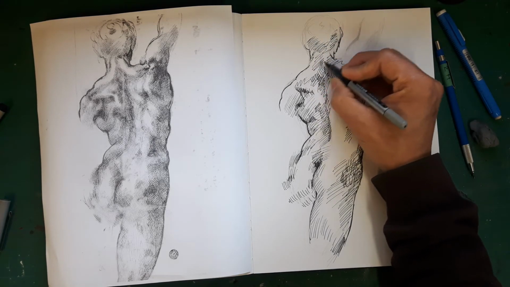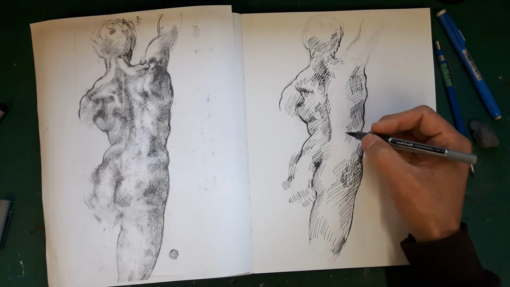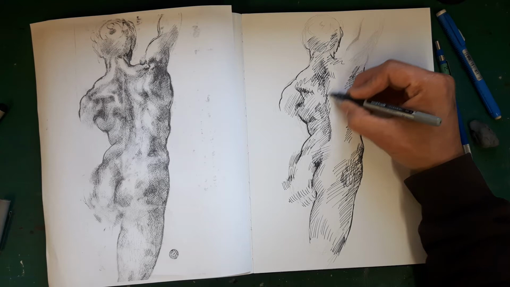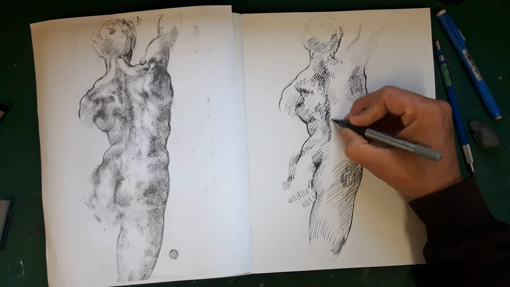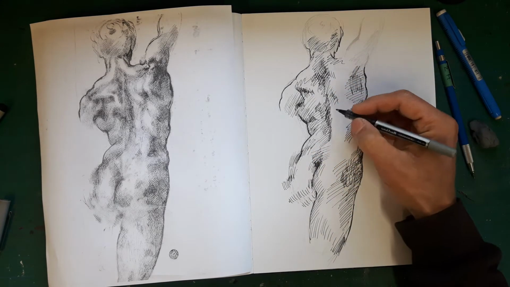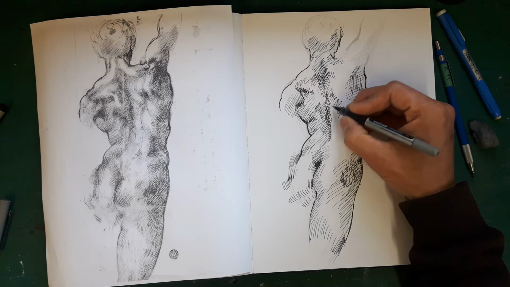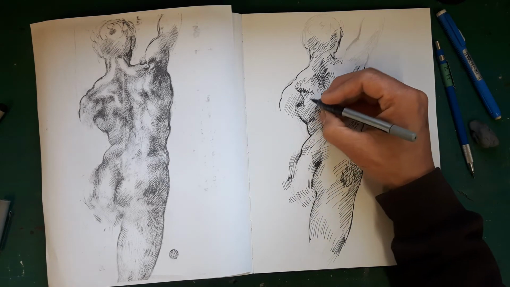So if you were doing all this shading with a darker pencil, the same thing would be happening that you're seeing now, is that as you build up deeper layers of tone, then all the light stuff underneath gets pushed down and it recedes, and you don't need to erase any of it. It just gets buried in there.